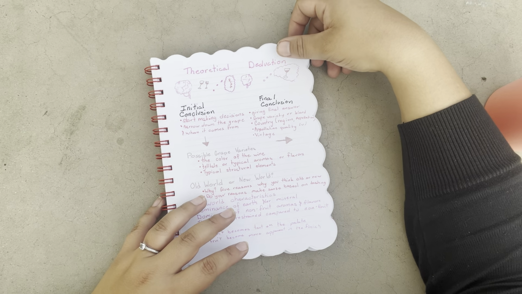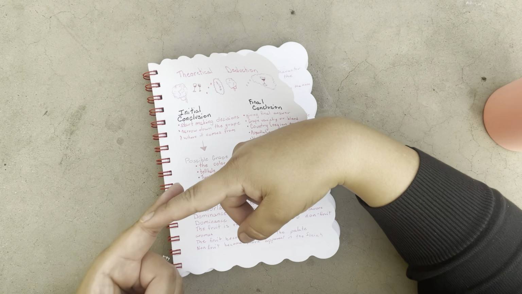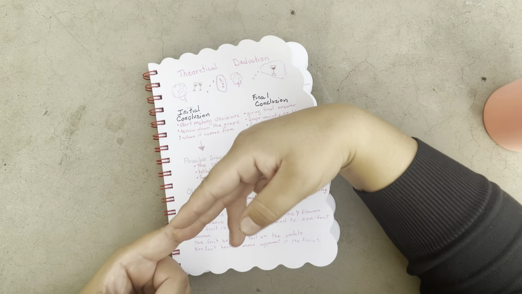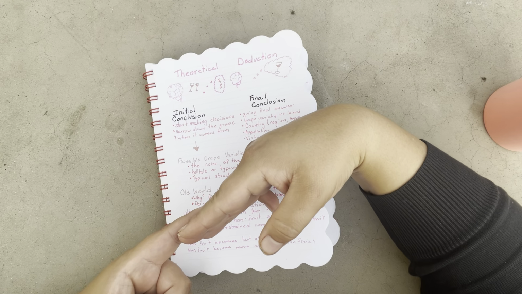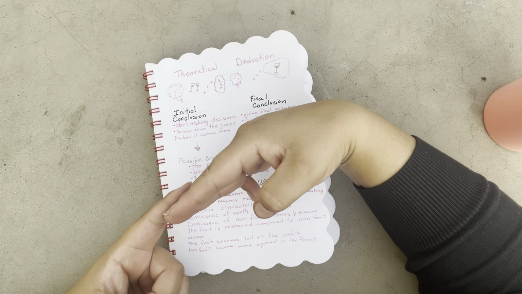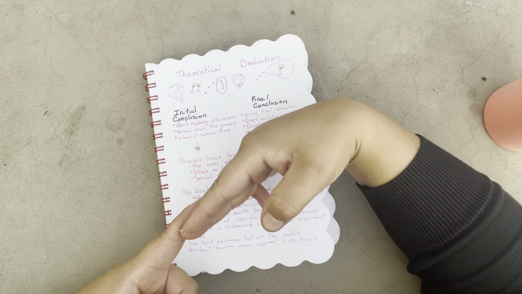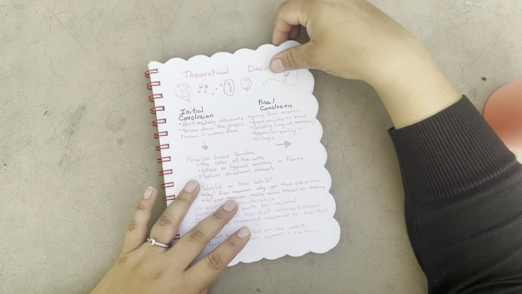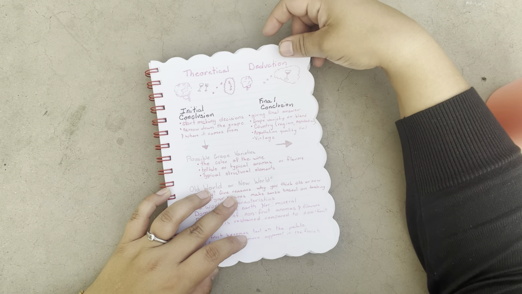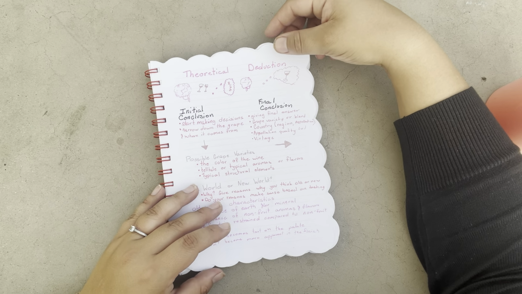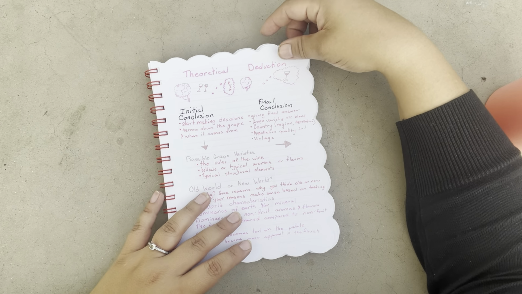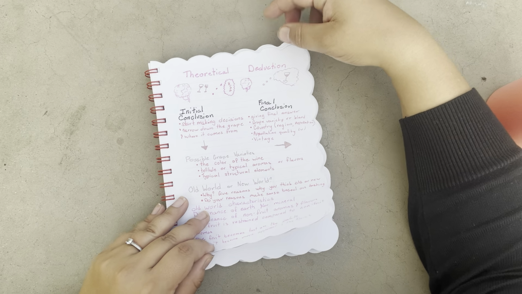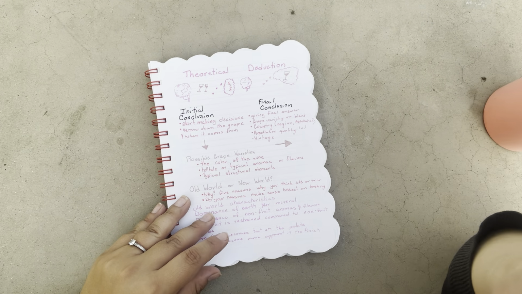So, now we've smelled, we've tasted, and we've seen the wine. It is time to make an initial conclusion. Step 1 of the theoretical deduction. To make your initial conclusion, you start making decisions. Narrow down the grape and where it comes from. Also, you're going to think about your possible grape varieties.